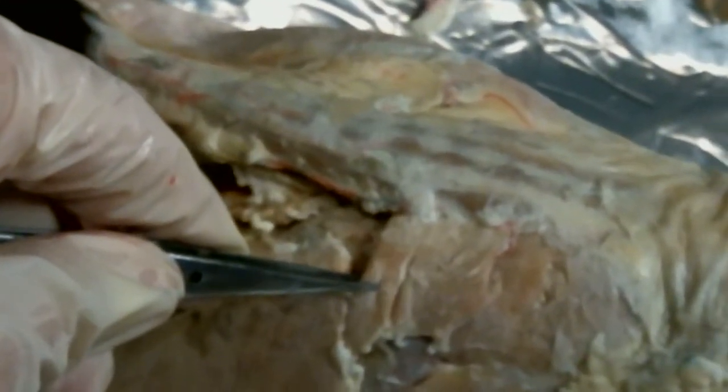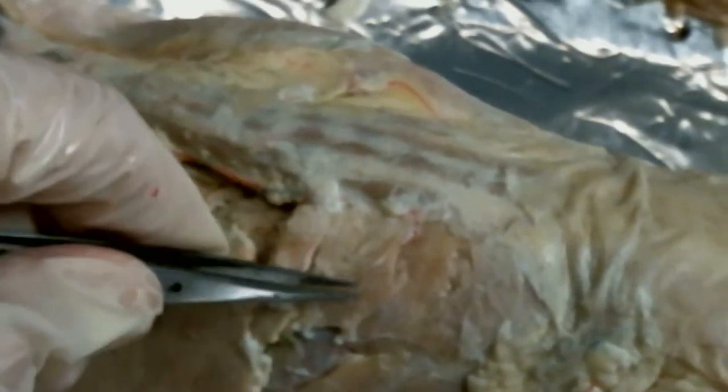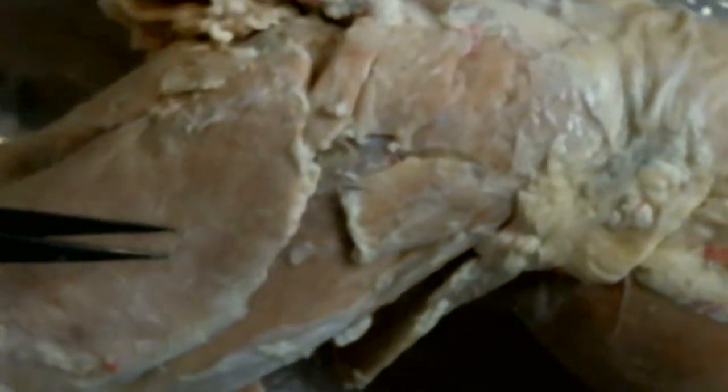Gluteus medius is this muscle right here, and it originates on the ilium, and it inserts on the greater trochanter of the femur. Right here is the kind of cut off tensor fasciae latae, and it originates on the iliac crest and inserts on the IT band. And our gluteus maximus, right here, originates on the ilium and inserts on the femur. And the gluteus maximus, gluteus medius, and tensor fasciae latae all work together to abduct the thigh.